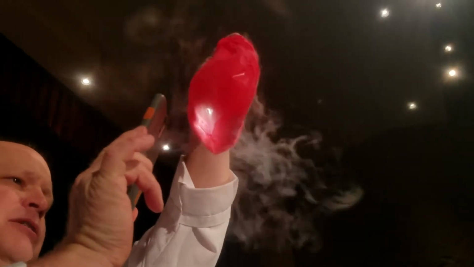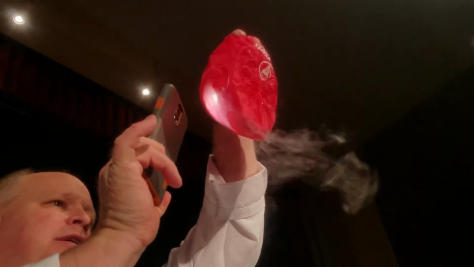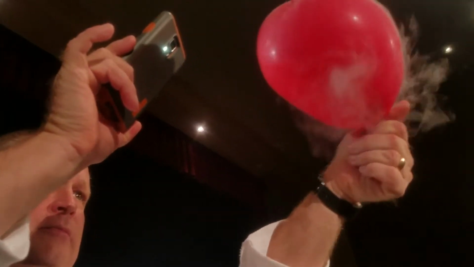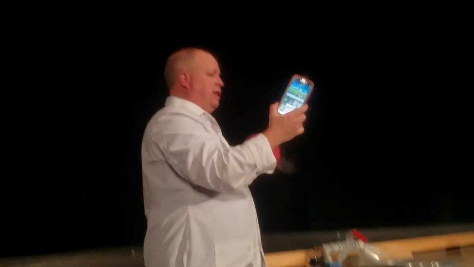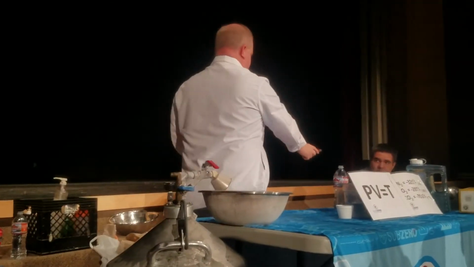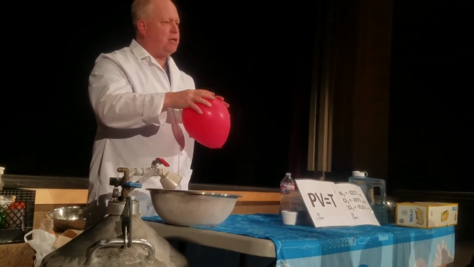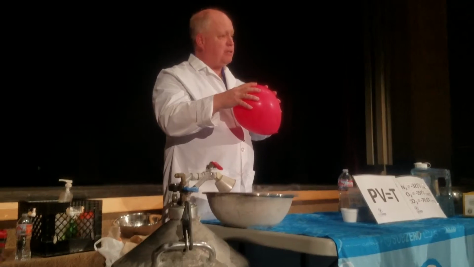There should be a shadow you can see. And so then it expands by how much? 600 times. So if it condenses by 600 times, it also expands by 600 times.